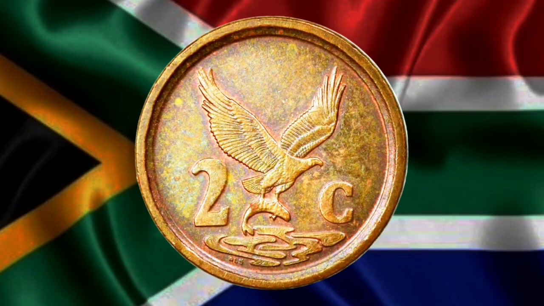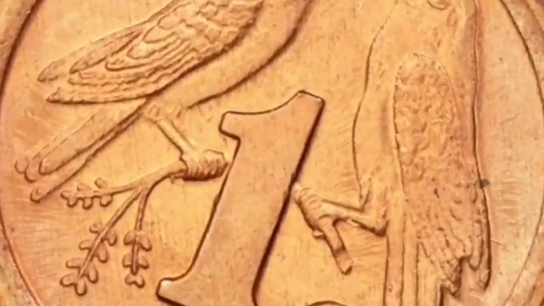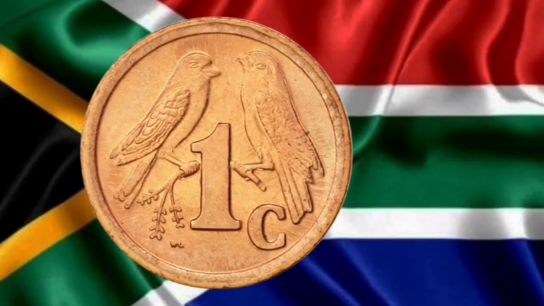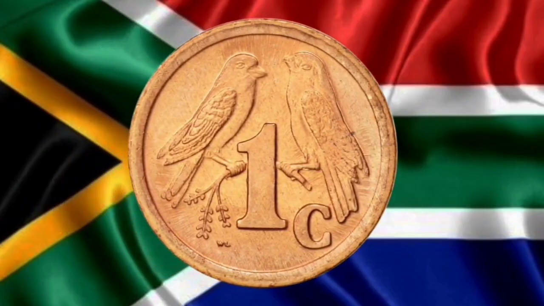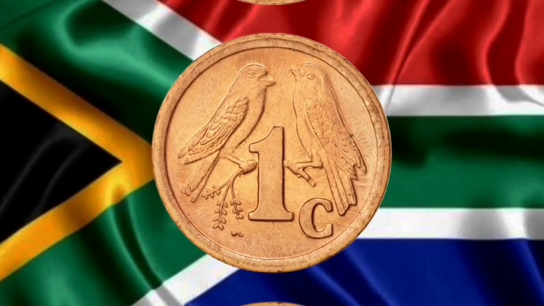If you're planning to sell this 1993 South Africa 2-cent coin, here is the history. Next, the 1993 1-cent coin from South Africa. This coin may look small, but it carries a rich legacy and, in rare cases, a surprising price tag.